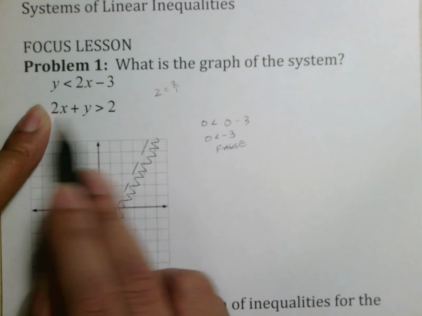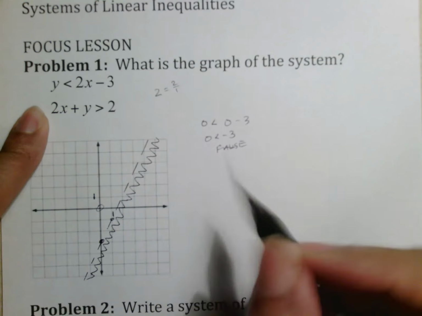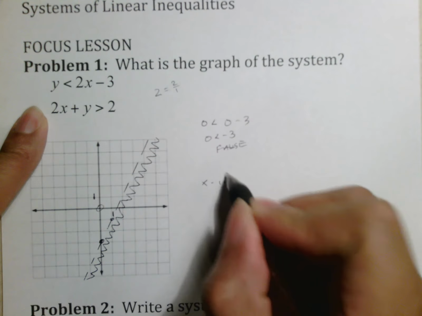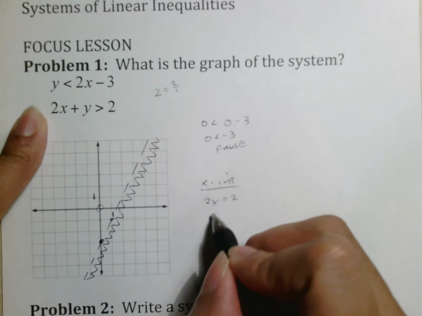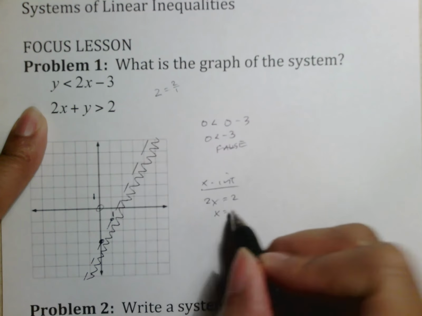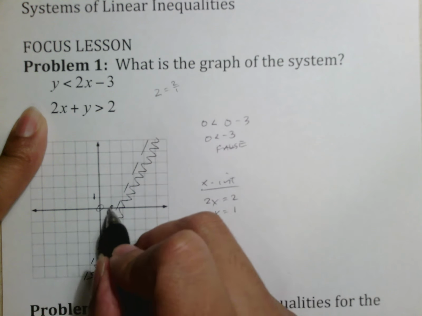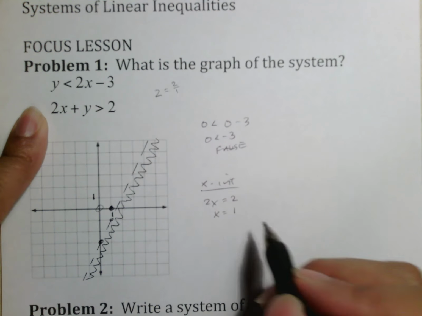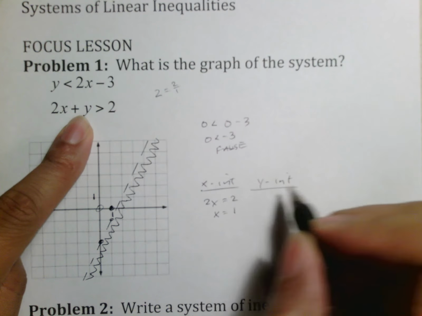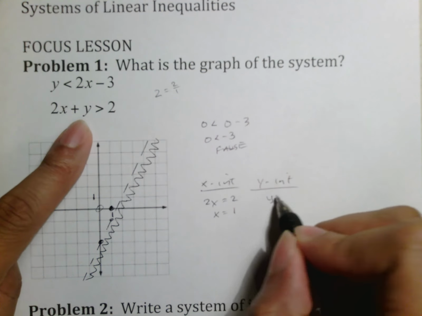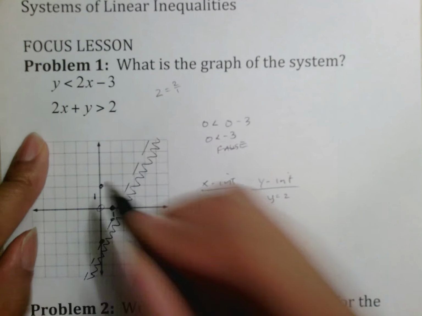This is not slope-intercept form, which means that I will find the x-intercept and the y-intercept. The x-intercept here is from ignoring y, from what I remember, and I get 2x equals 2. Again, I treat this like an equal sign until I graph it, which means that x is 1, so there's a dot right there, because that is the x-axis. When I go for my y-intercept, ignoring x, I end up with y equals 2, which means that my y goes right here.